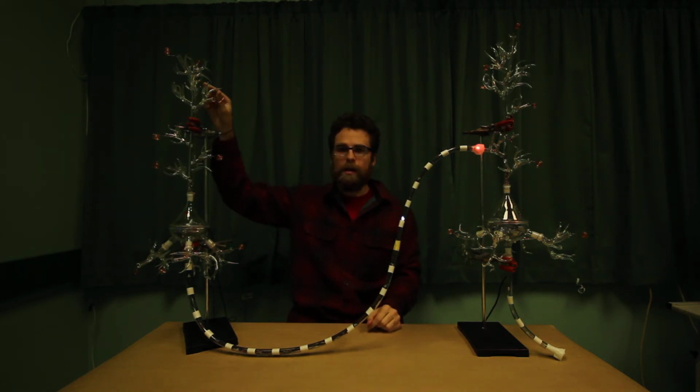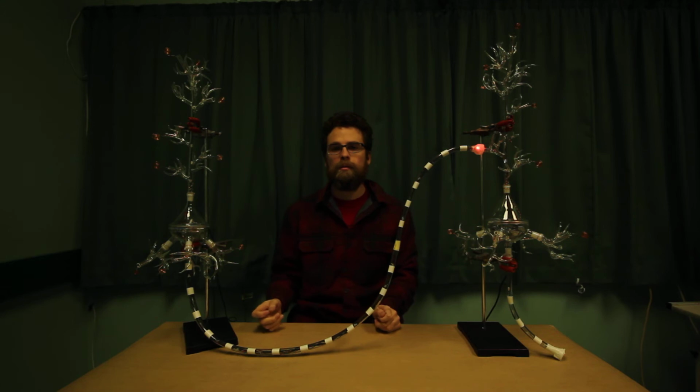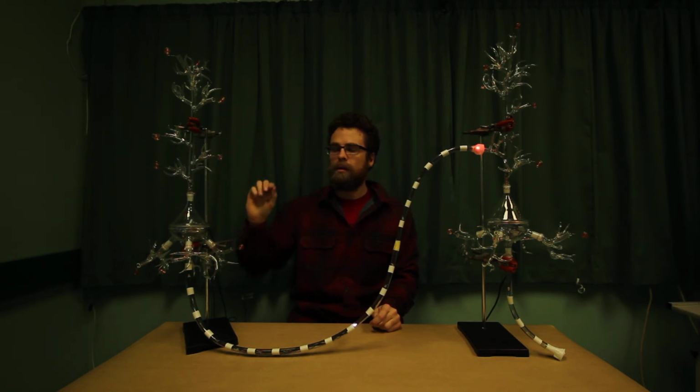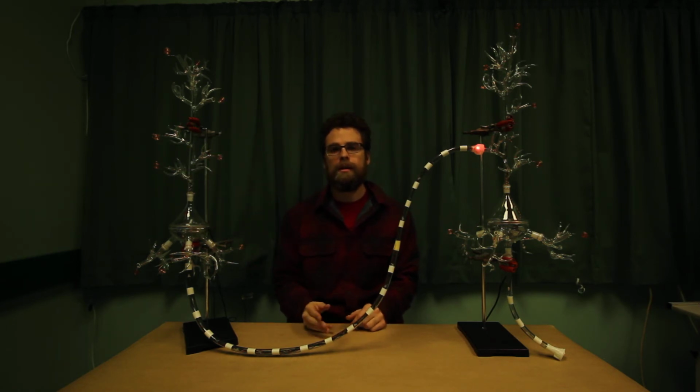The other way is temporal summation. So temporal summation is inputs are summed temporally in time. So if inputs are not coming in too fast, then nothing much happens. The signal's not strong enough to reach the soma. But as more and more inputs come in faster and they're summed together, it's enough to get the voltage inside the cell to rise and reach the action potential threshold.